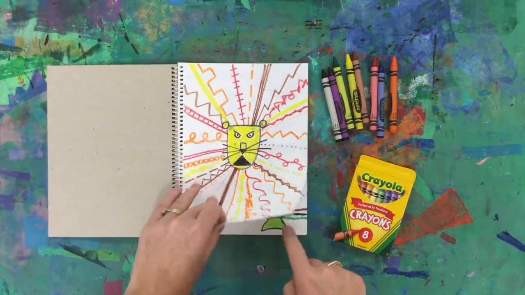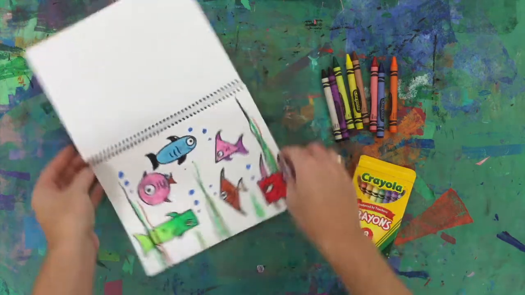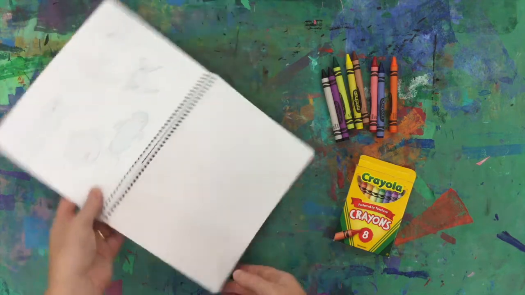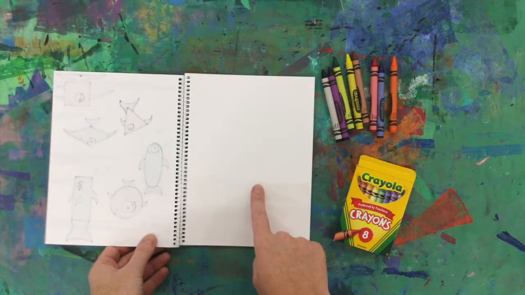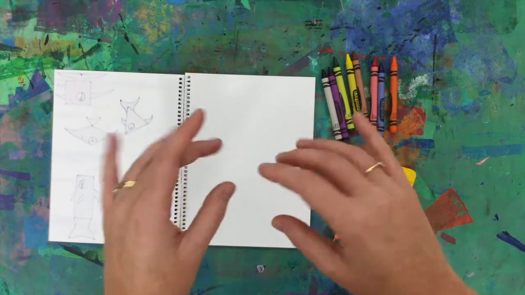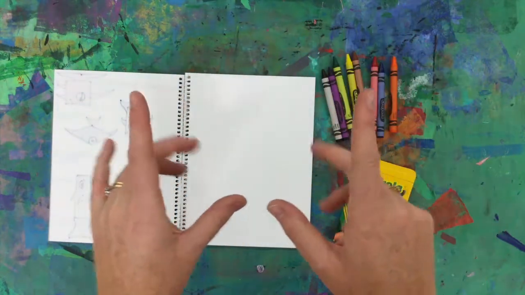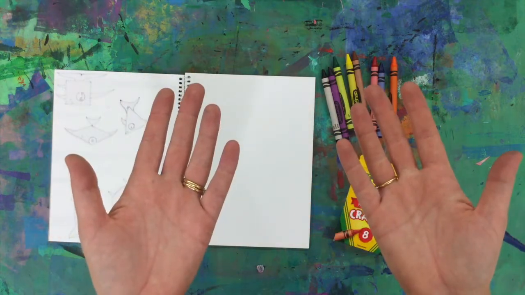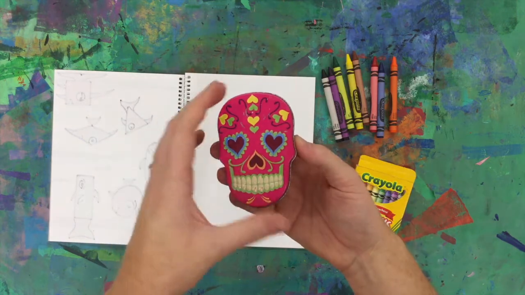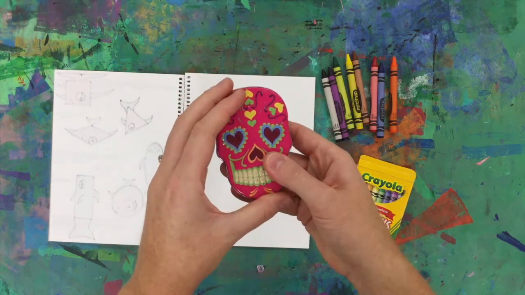You will pass your line lion and your geometric shaped fish. After that is where we'll have our texture hunt page. Then you will start looking around your house to try to find things that have texture. Find things around and gather them and bring them back here. Some ideas could be a leaf from a plant, a tin or a case for mints.